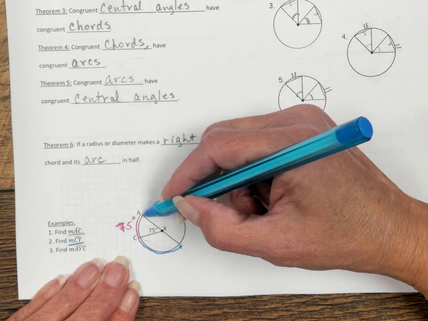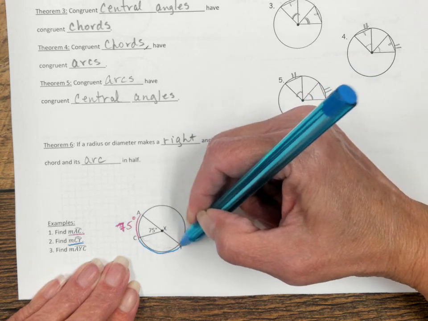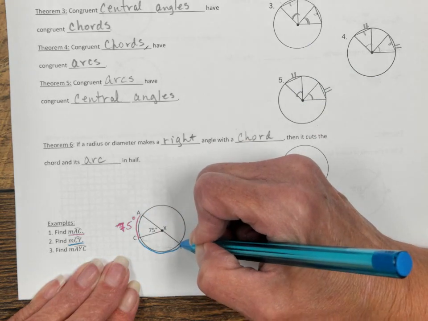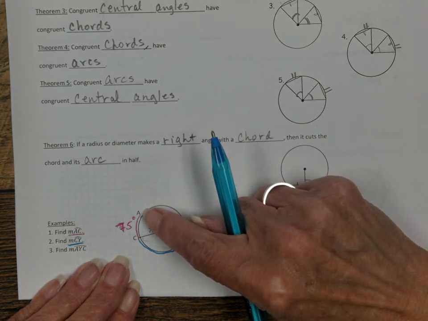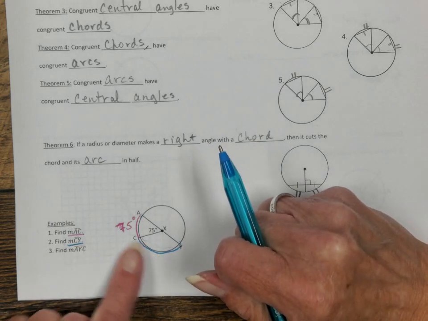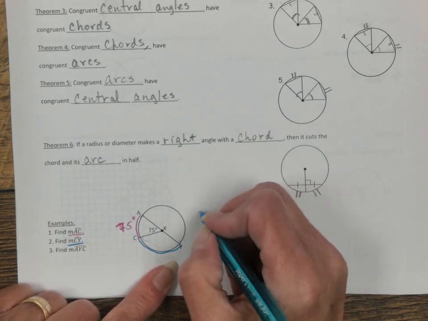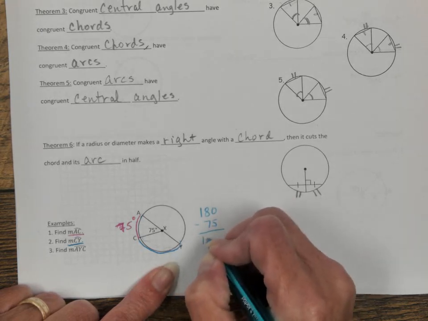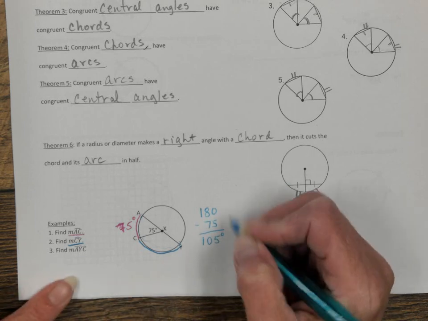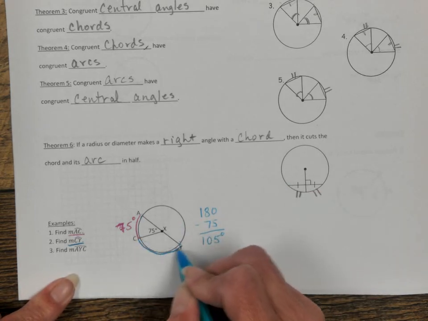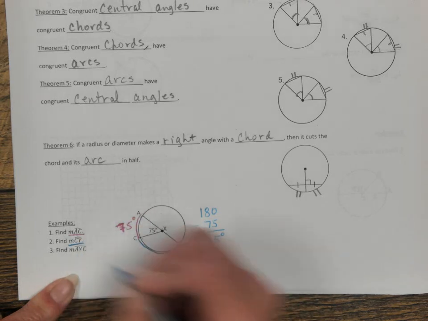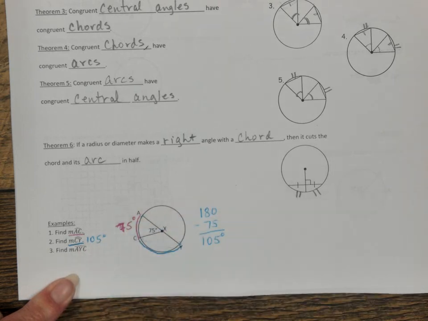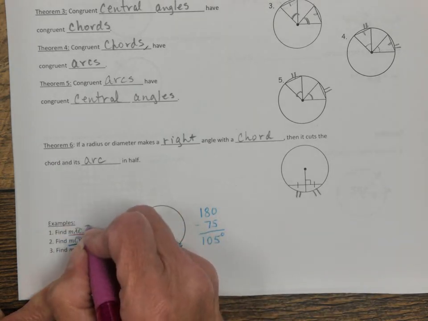I know that a diameter, a straight angle of 180 degrees, opens up to an arc of 180 degrees. So arc AY is 180. I know about 75 of it. So 180 degrees minus 75 degrees is going to give me 105 degrees. That is the measure of the arc from C to Y. So I should probably write that in. Grab my pink and write in 105 degrees up here.